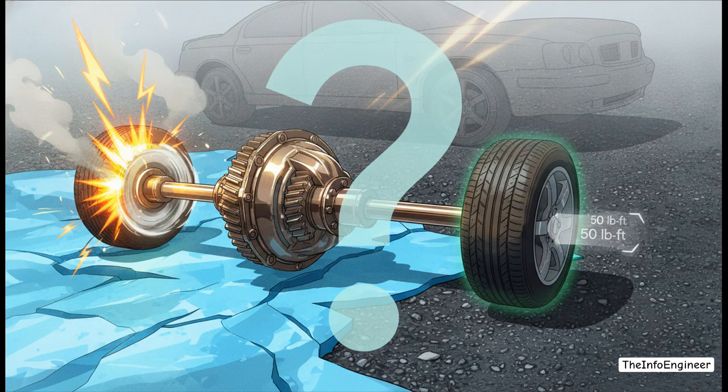Well, this is the Achilles heel of an open differential, because it matches torque evenly. If you hit a patch of ice and your slipping wheel can only handle, say, 50 pound-feet of torque before giving out, the wheel on dry asphalt with all the grip in the world gets exactly 50 pound-feet. It completely limits the total output. You're left stranded, and the engine's power is just entirely wasted spinning that slipping tire.